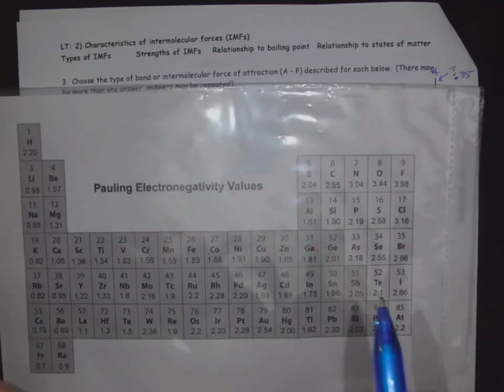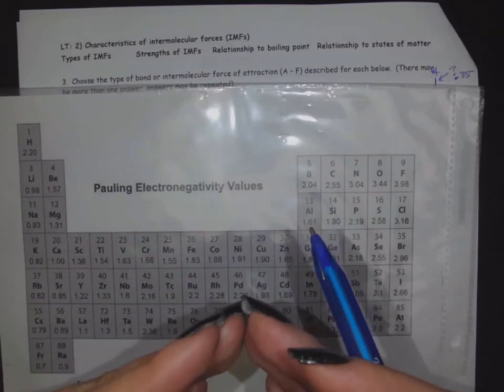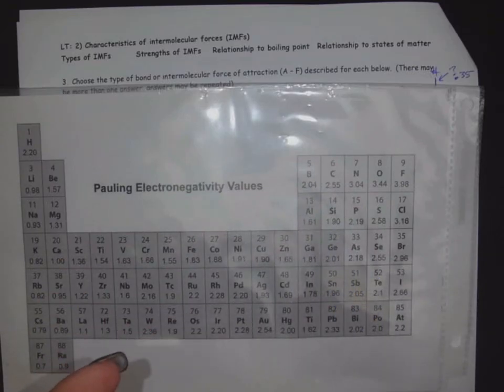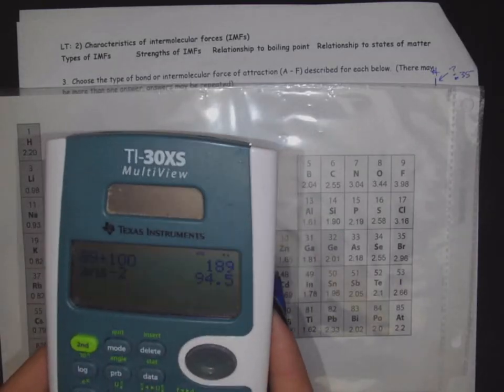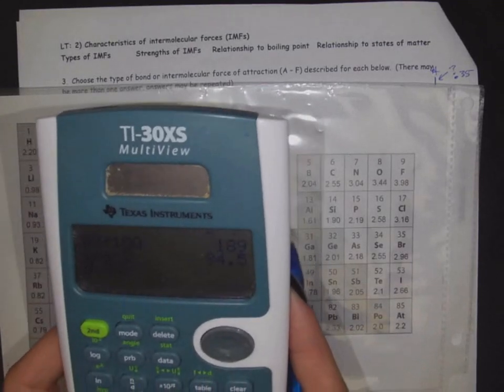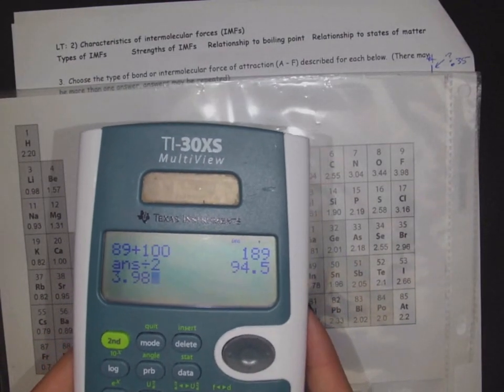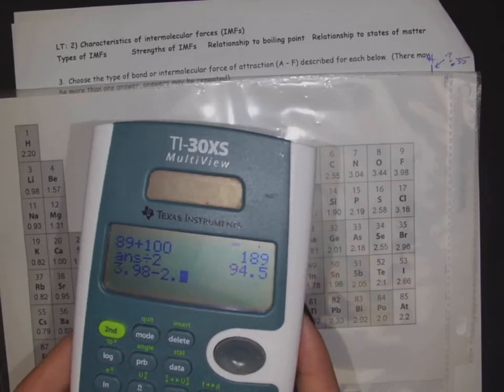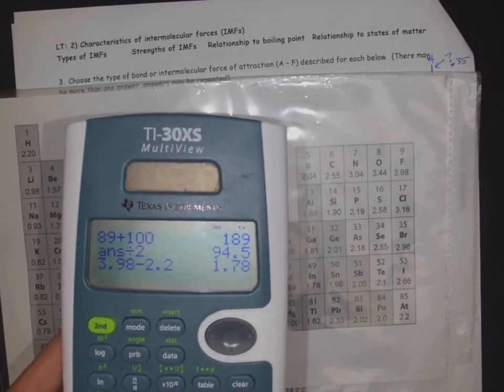So whenever it's non-metals that are bonded, it's got to be covalent, and it's either going to be polar covalent or non-polar covalent. And if I subtract these, 3.98 minus 2.2, I get 1.78.